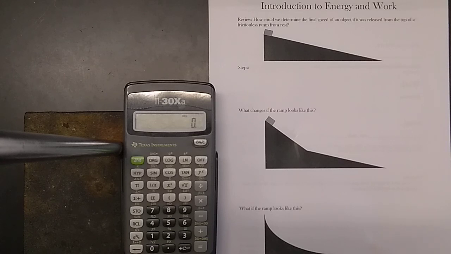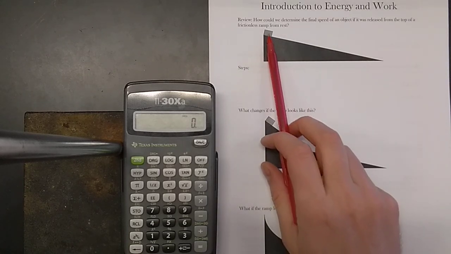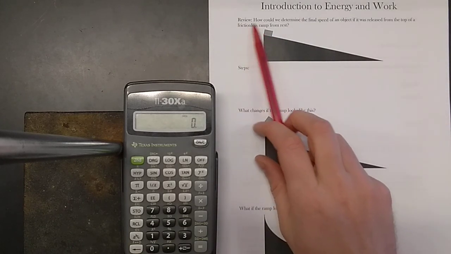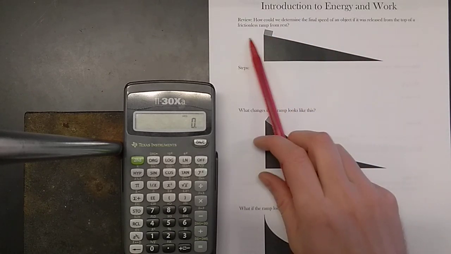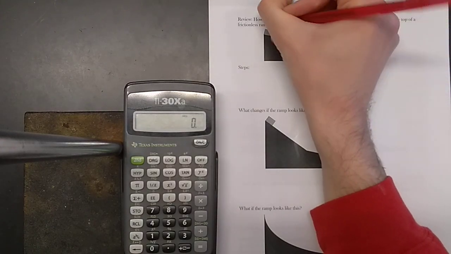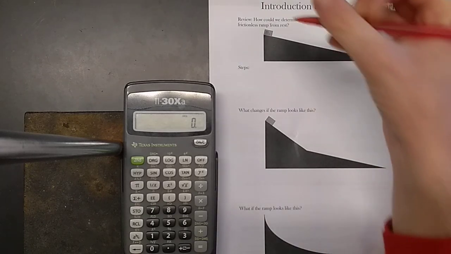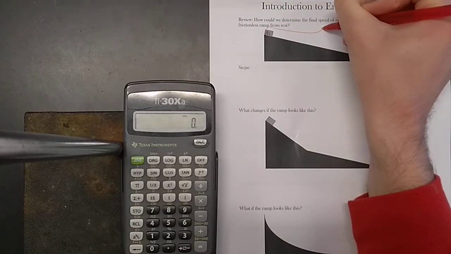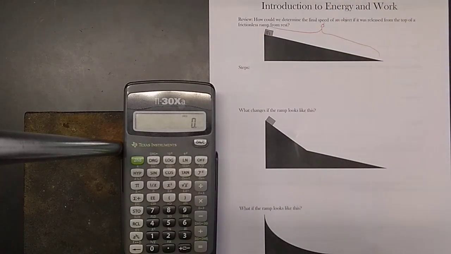So to start off, as review, we have a picture that shows a ramp and an object on the ramp. We want to know, how could we determine the final speed of an object if it was released from the top of a frictionless ramp from rest? So we have a lot of good information here. Let's say that we know the mass of the object is m, and we know that the distance it slides to the bottom is d.